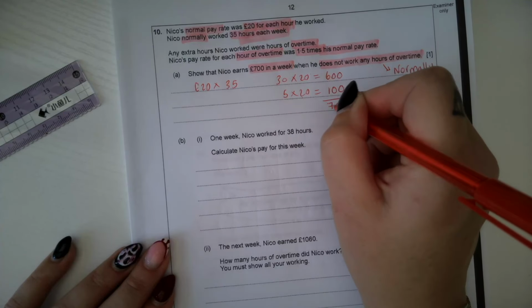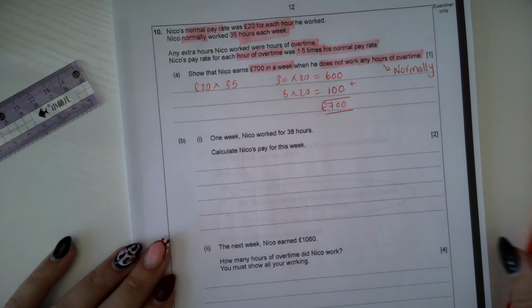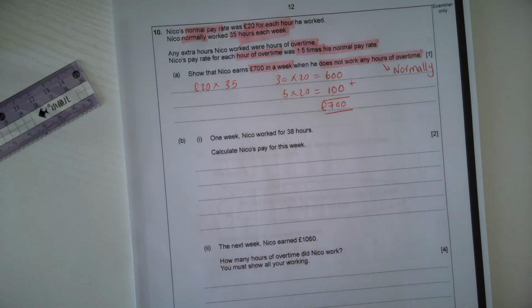So 600 plus 100 is £700. So that is what Nico normally earns in a week. So we've shown that he earns £700. Part B, 1 week, Nico worked for 38 hours. Calculate his pay for this week.